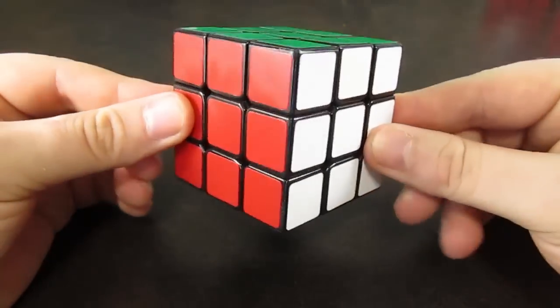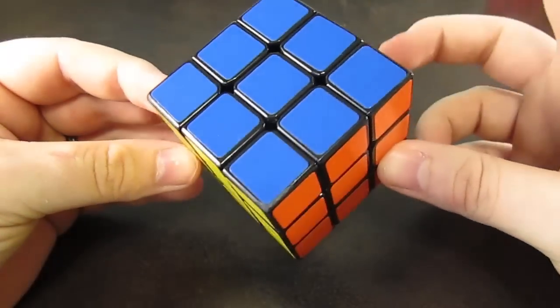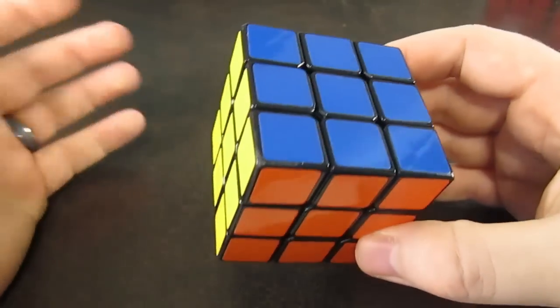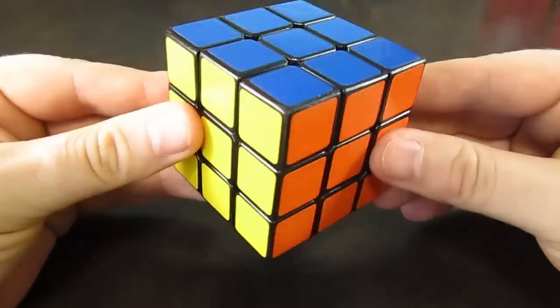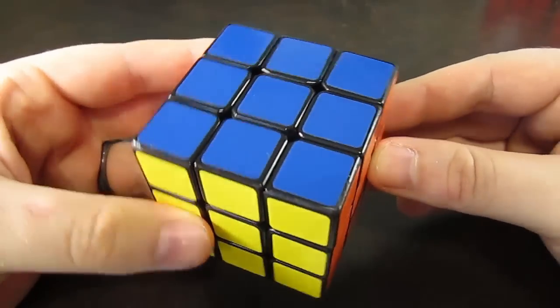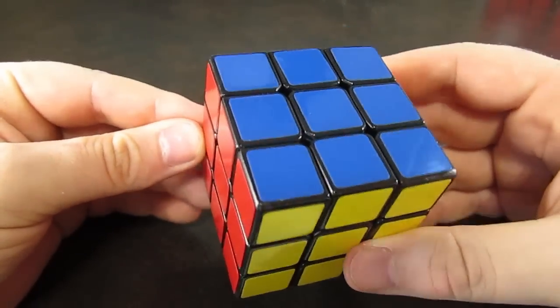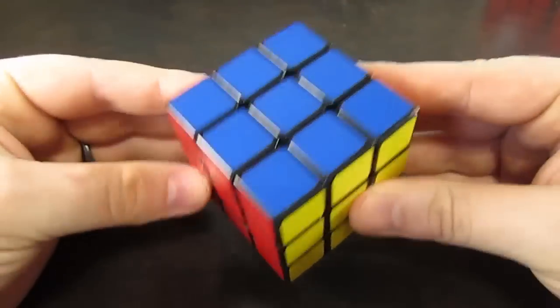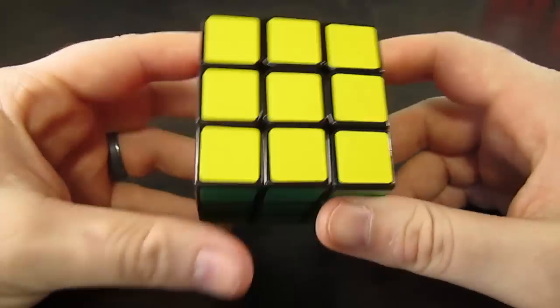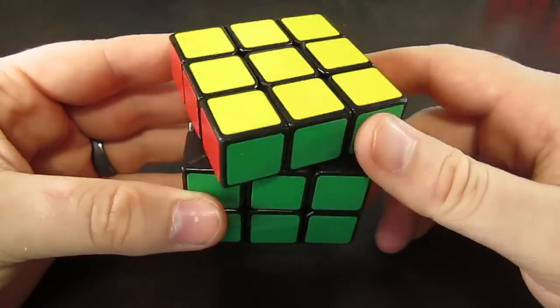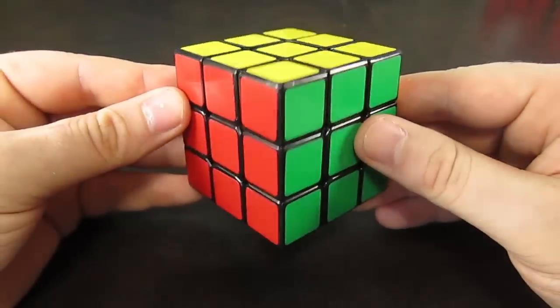Now, if you want to be a speedcuber, I recommend that you do not learn this method. In the past 10 years, Jessica Fridrich's method has become the standard by which all other methods are measured. If you want to learn how to be a speedcuber, I would learn Jessica Fridrich's method, and I'll put a link in the description for a tutorial on that.